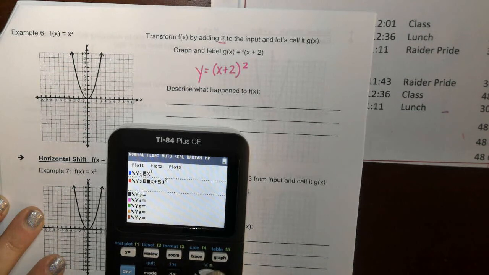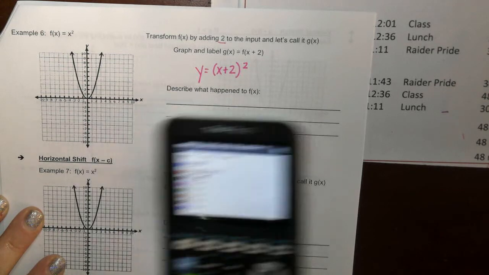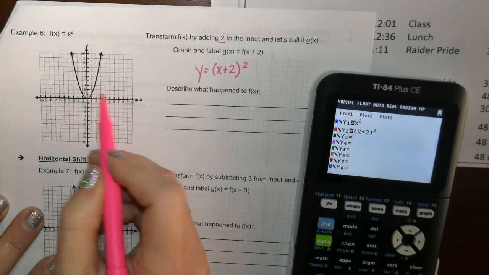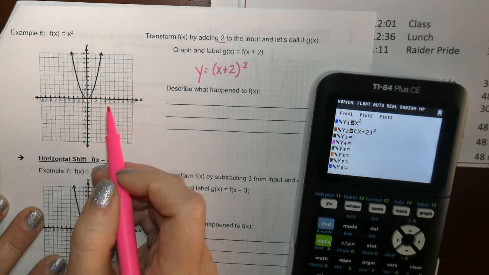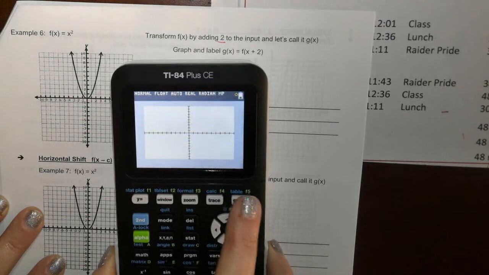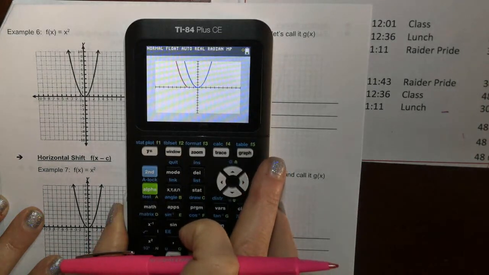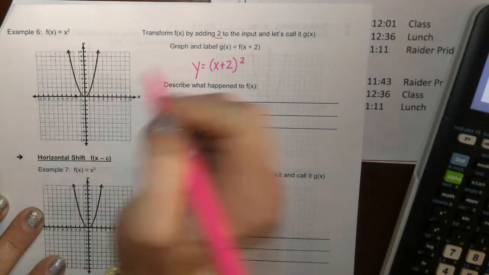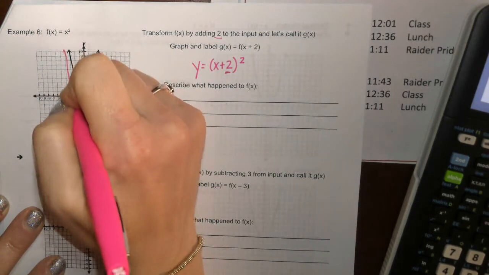So now I have x plus 2 squared. And what do you think is going to happen? Do you think it's going to shift to the left or the right? And how many spaces? Well, let's see. There's your parent. Oh, there we are. It went to the left, but this time it only went 2 spaces.